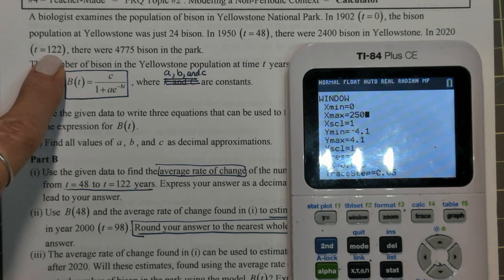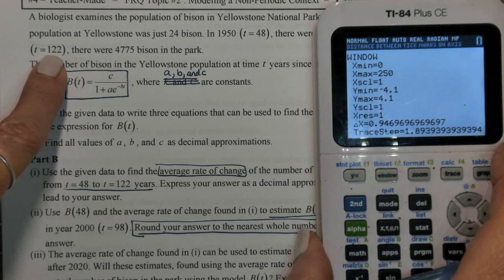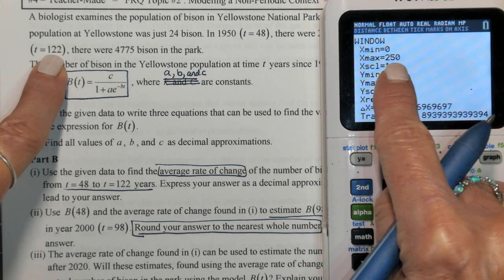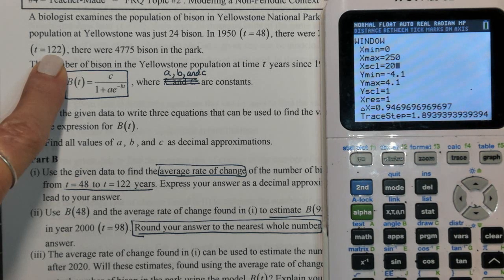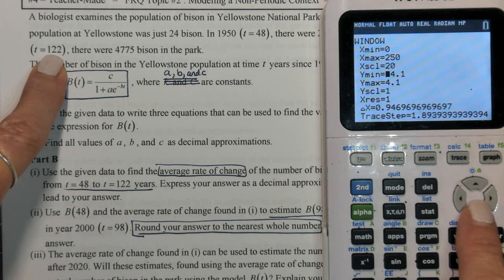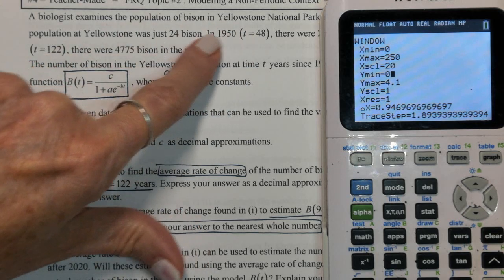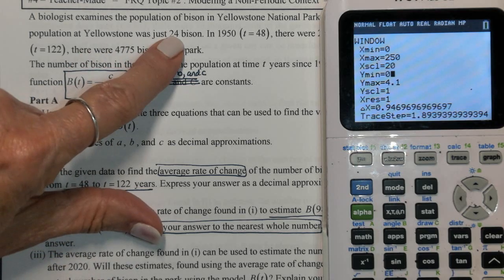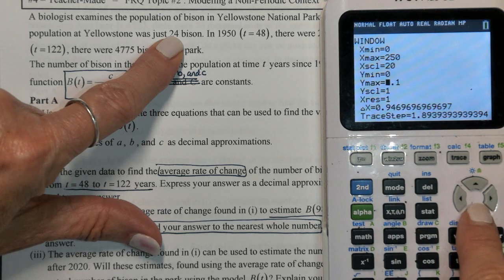Remember, this is how frequent you'll see a hash mark on the x-axis. And right now, we're going to see 250 hash marks. That is way too many. Let's make it 20 or 30 or even turn it to 0 so you see no hash marks. Y represents the number of bison. It's not going to go below 0, right? In fact, it appears that the number of bison is increasing, starting at 24, right? So we could actually start it at 24, but 0 is fine too.